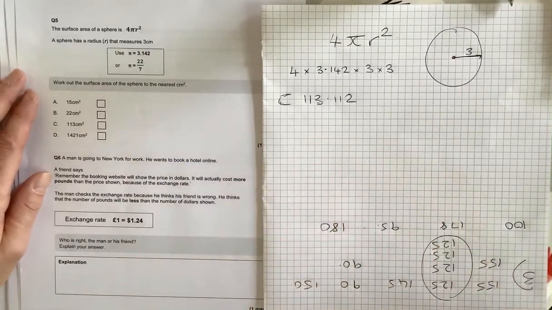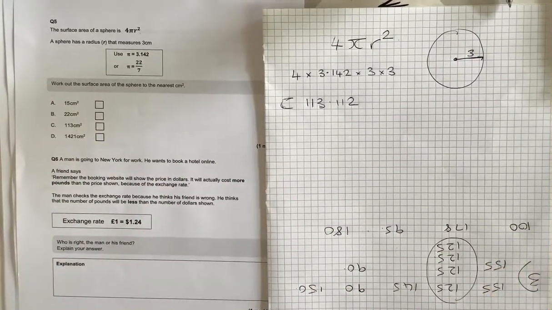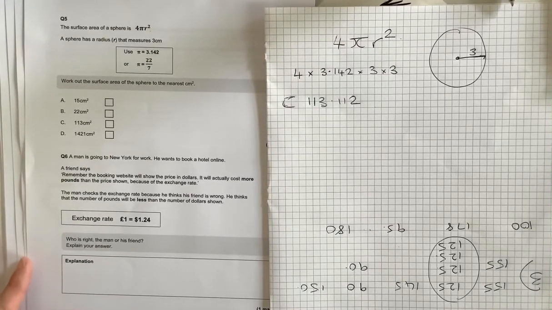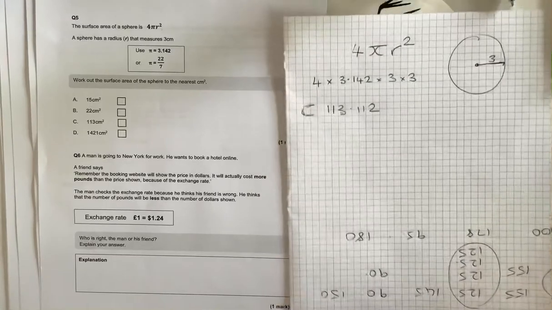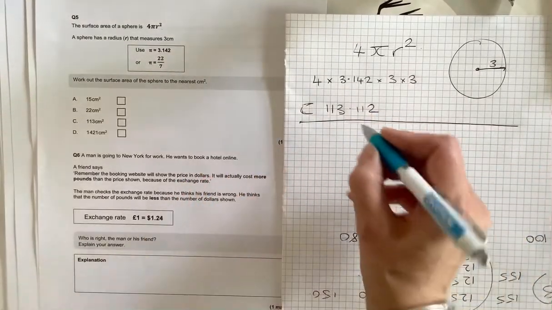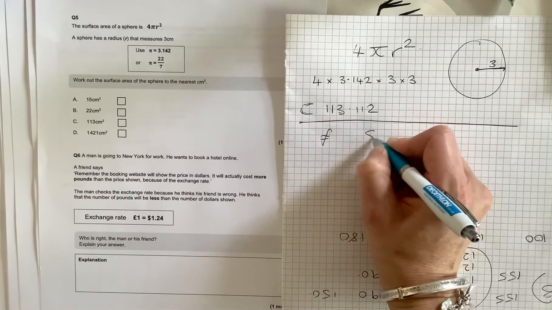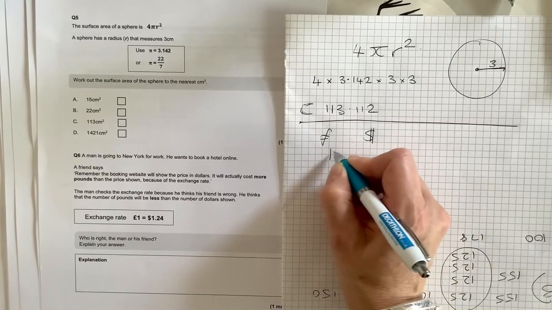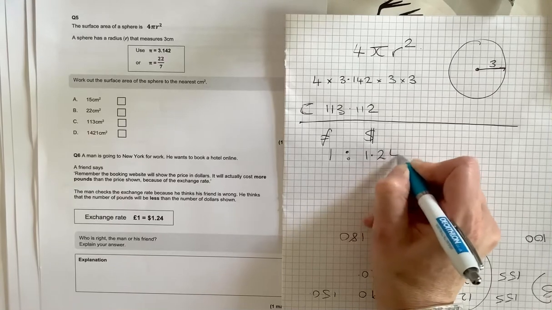Right then, question 6. A man is going to New York for work. He wants to book a hotel online. A friend says, remember that the booking price will show the price in dollars. It will actually cost more pounds than the price shown because of the exchange rate. The man checks the exchange rate because he thinks his friend is wrong. He thinks that the number of pounds will be less than the number of dollars shown. So we've got an exchange rate. Let's create some space. So we've got pounds to dollars, and we've got an exchange rate of £1 is $1.24.